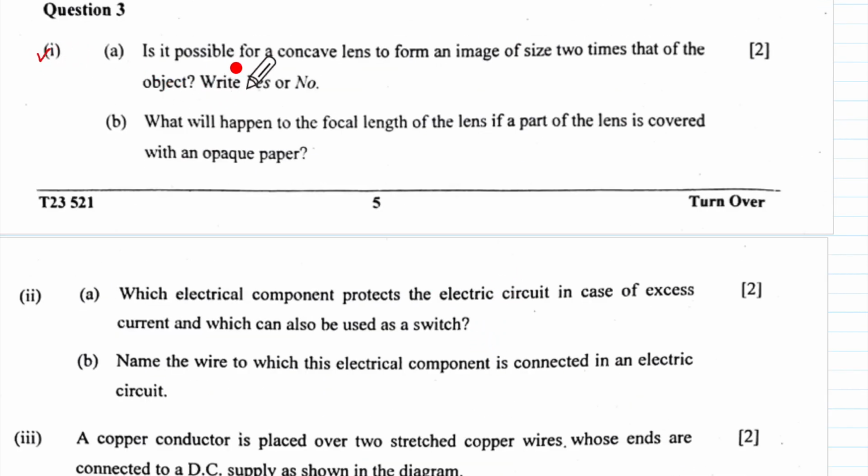Now we come to question number 3. Is it possible for a concave lens to form an image of size 2 times that of the object? Write yes or no. Now obviously our answer will be no, because concave lens always gives you virtual and diminished image. Correct? So how can it be 2 times greater?